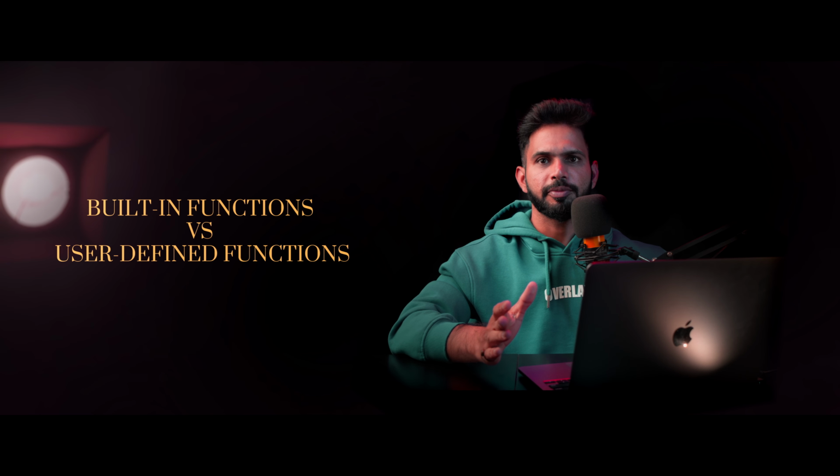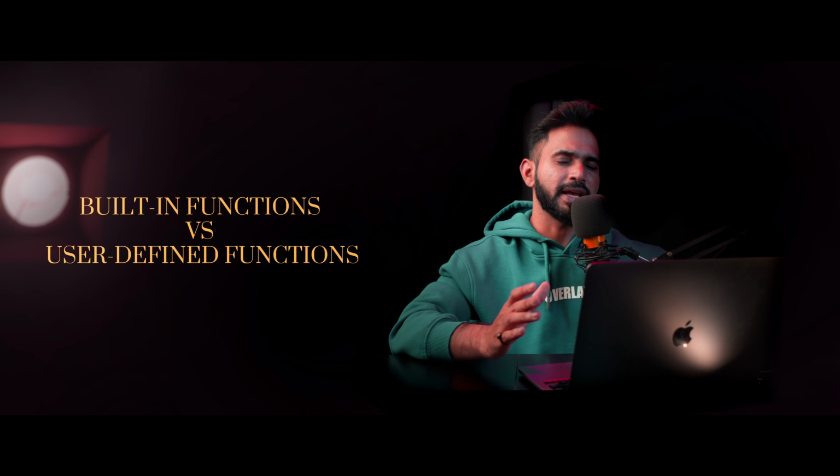So what exactly is a function? Think of it as a reusable block of code that performs a specific task. For example, as a student, you might write a function to calculate the grade based on different subjects. As a software engineer, you might create a function to validate user input on a web application. Functions help you avoid writing the same code over and over again, and make your program more efficient and easier to maintain. Python gives you tons of built-in functions like print, len, type, etc.